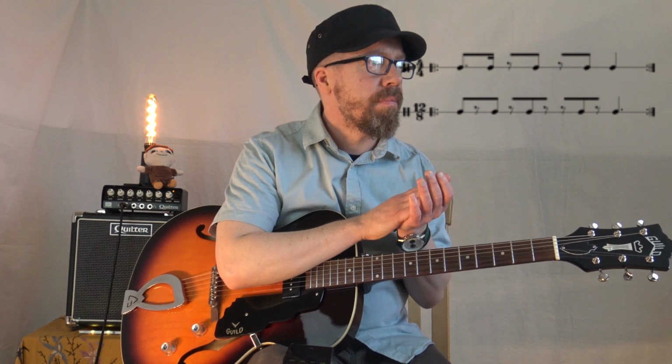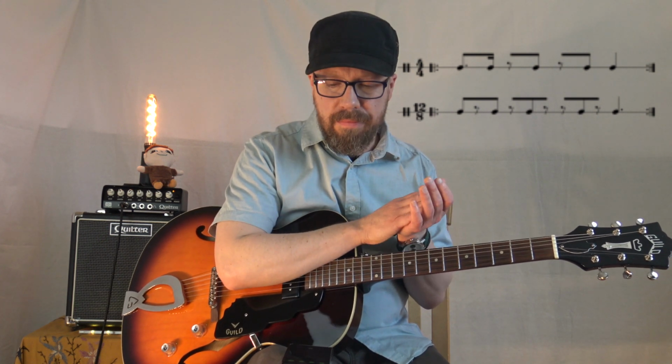And if I translate that to a different subdivision, you kind of get this. Which is arguably an even more common clave. It's the rumba clave, I think. And that is 5 beats. So if you translate that into half steps and whole steps, you get the pentatonic scale.